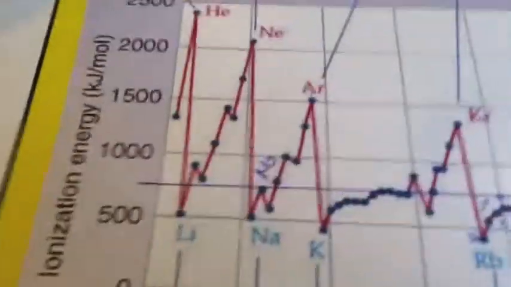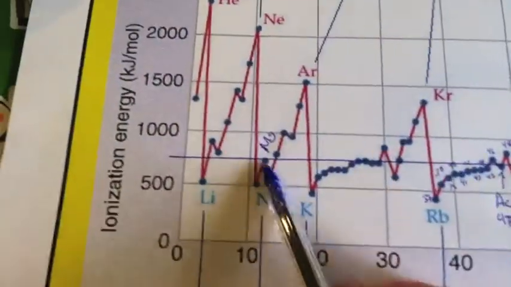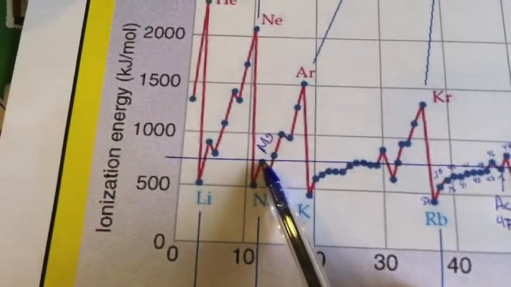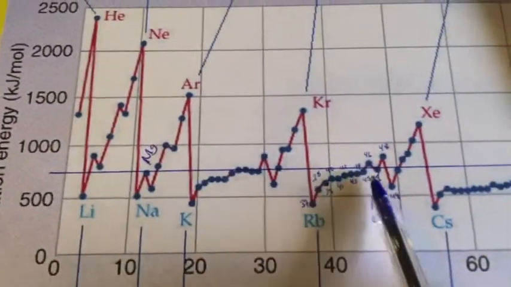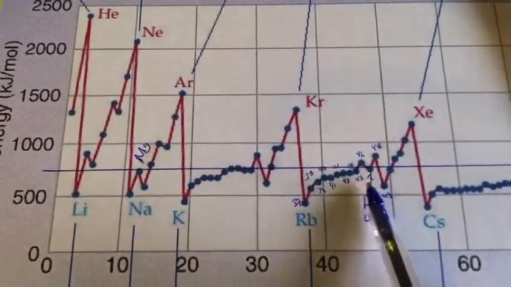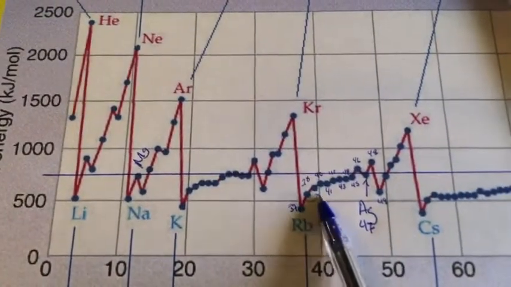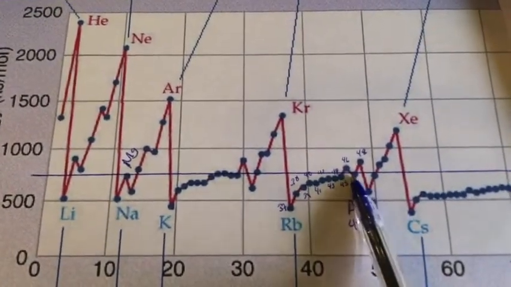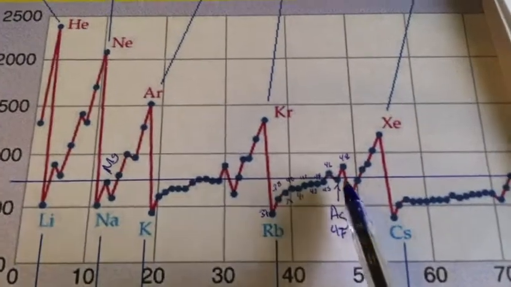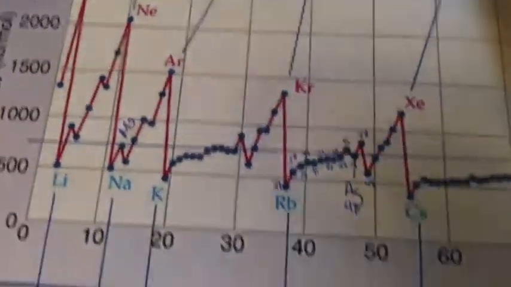So we come over here and look at our electron configuration ionization energies. Here's magnesium, it's right there. And I drew a line over here for silver, and it's right there. If we look, here's element 37, and we ramp up to silver at element number 47, and it's got a fairly high ionization energy. So let's walk our way through these.